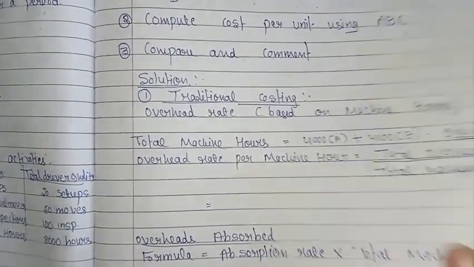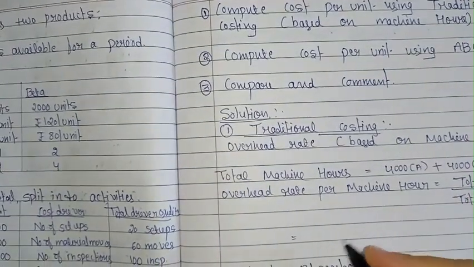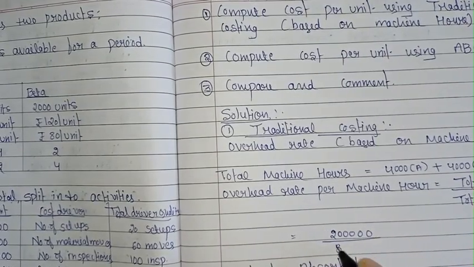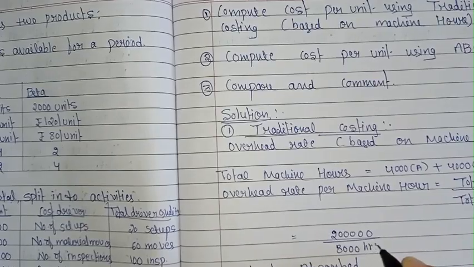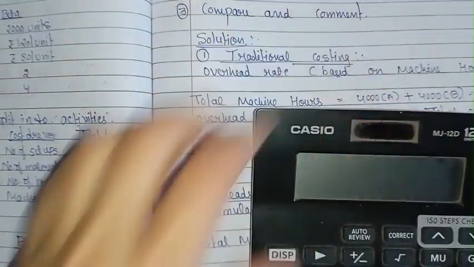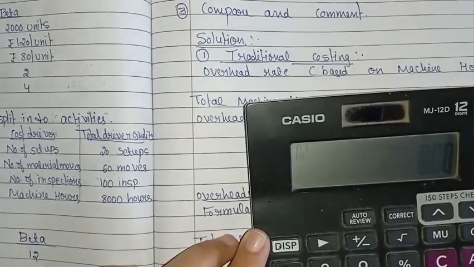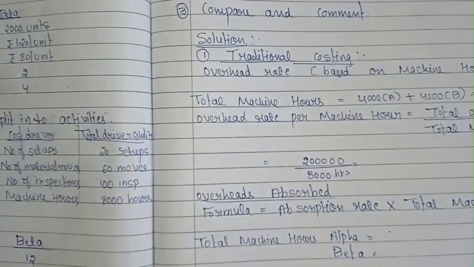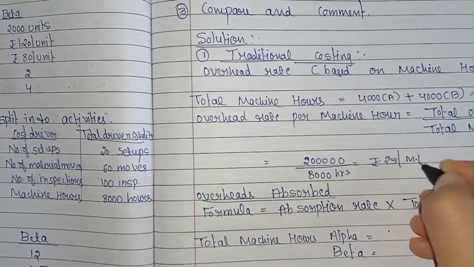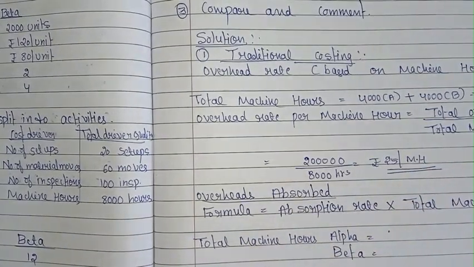Here overhead is rupees 2 lakh, divided by machine hours 8000 hours, equals rupees 25 per machine hour. That is our overhead rate.